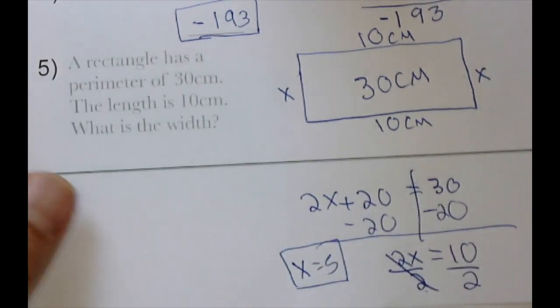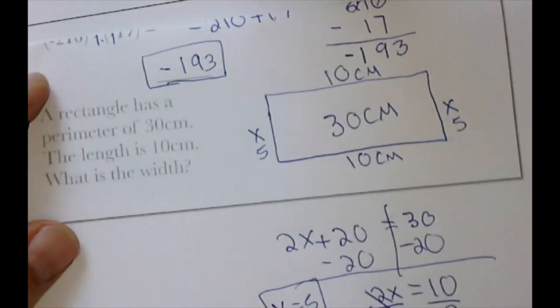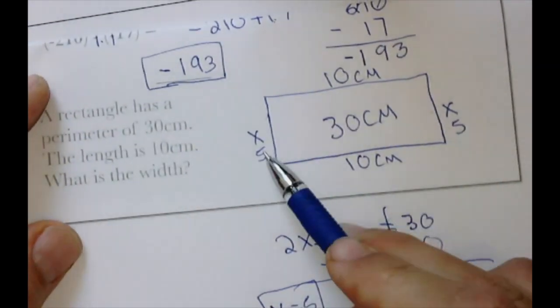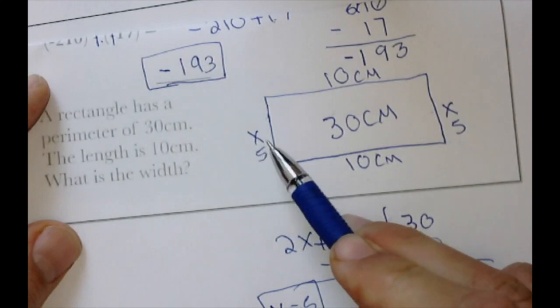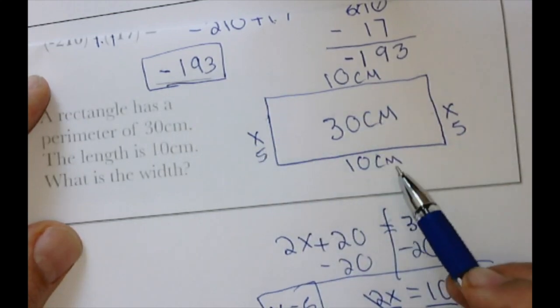X is 5. And we could put in 5 for both of these x's here to see that 5 plus 5 is 10. 10 plus 10 is 20. And 20 plus 10 is 30.